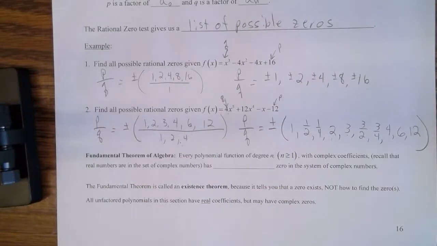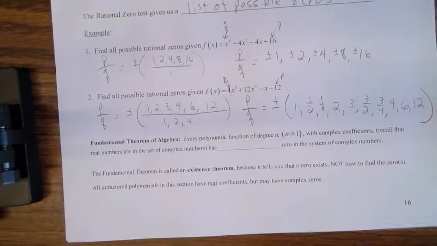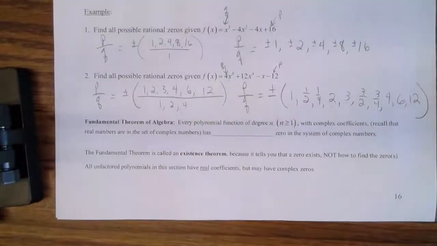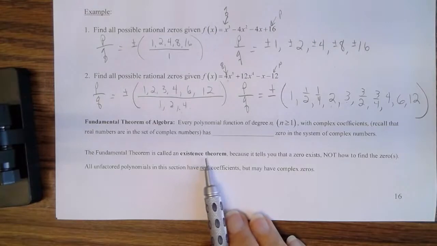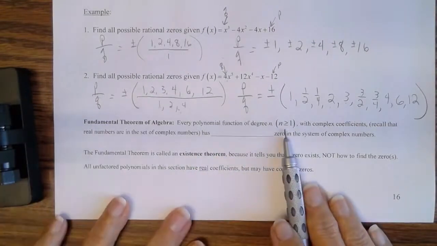Now, this is called the fundamental theorem of algebra. It's a great theorem. It's something that any mathematician would want to spend an enormous amount of time on. What the fundamental theorem of algebra does is it just tells us that these zeros exist, and it's sometimes called the existence theorem.